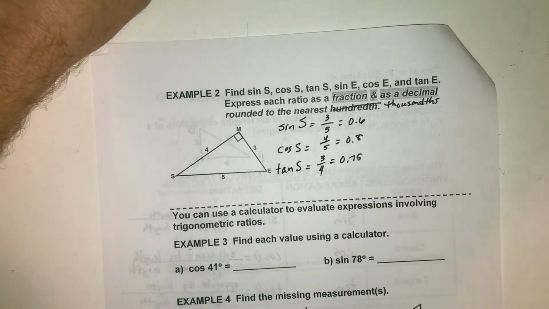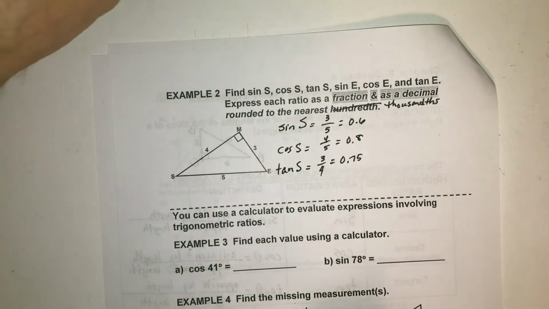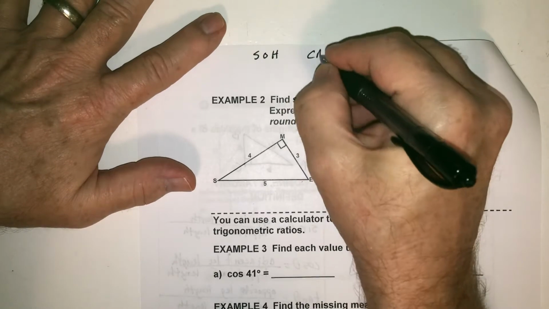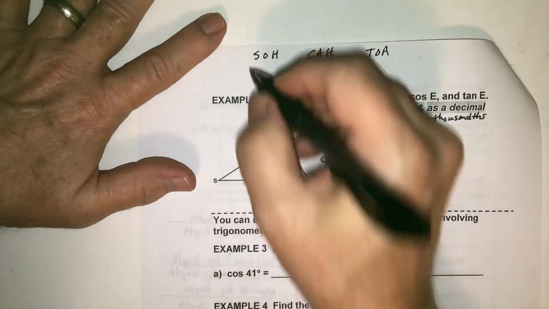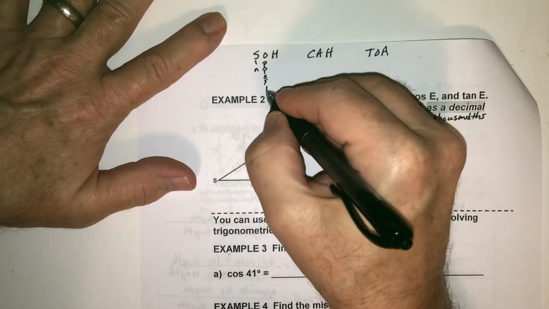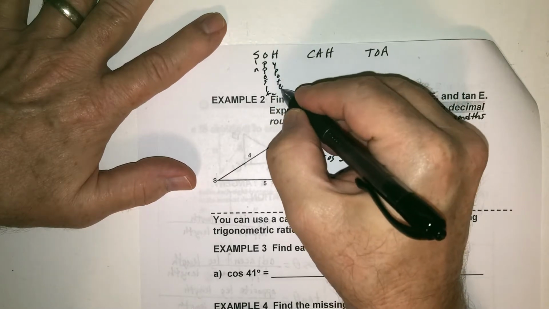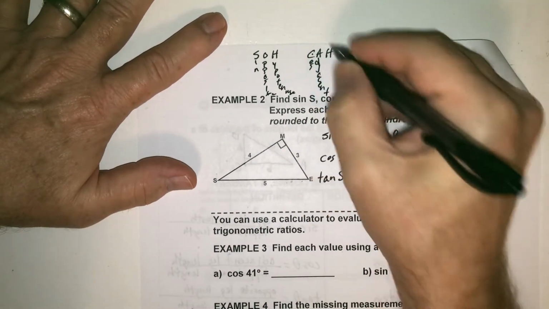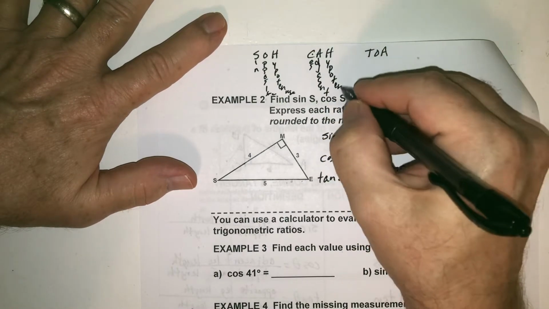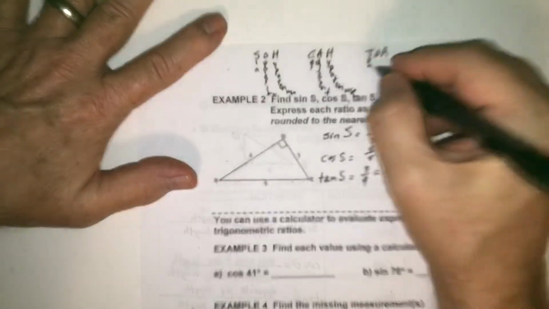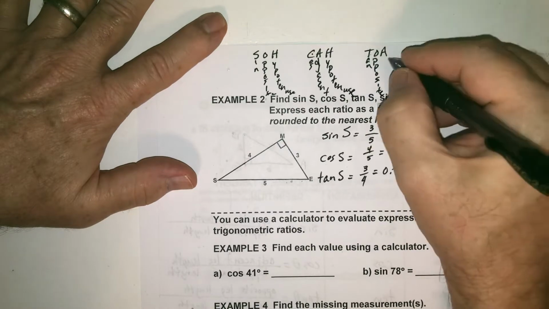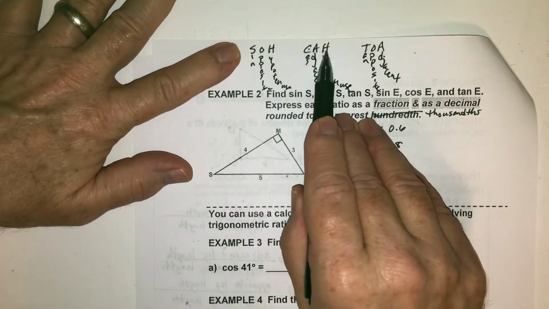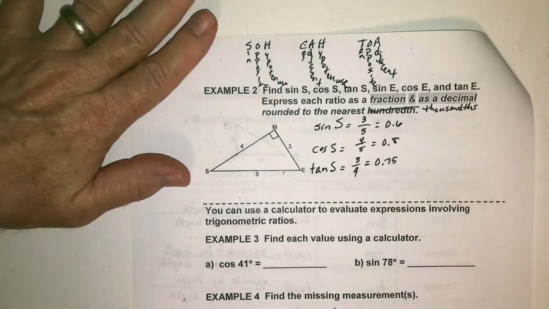Now, if you're having trouble remembering these definitions, there's a little method that you can use. It's called SOHCAHTOA. S stands for the sine, and it's the opposite divided by the hypotenuse. C stands for the cosine, and it is the adjacent divided by the hypotenuse. T stands for the tangent. It is the opposite divided by the adjacent. And you can remember that as SOHCAHTOA. That's one way that people remember it. If you need to use that, please feel free to do so.